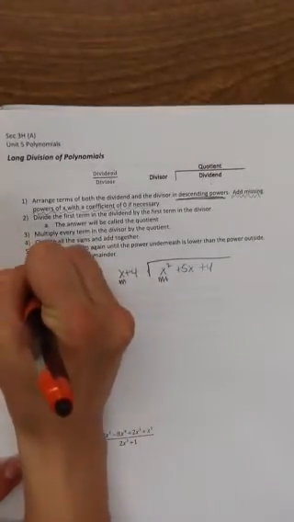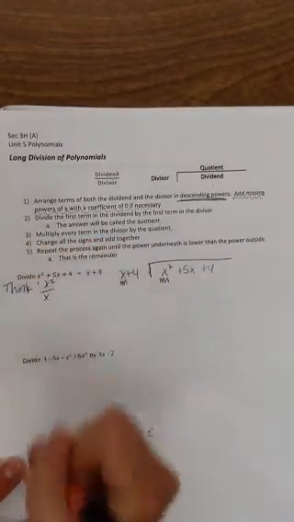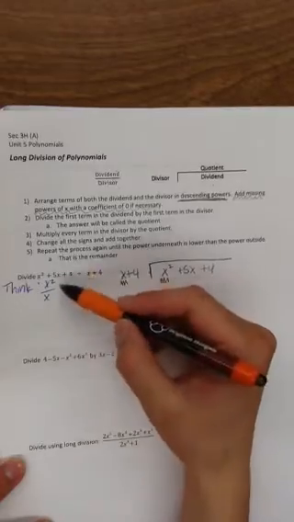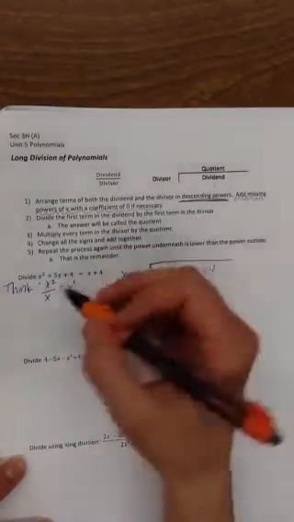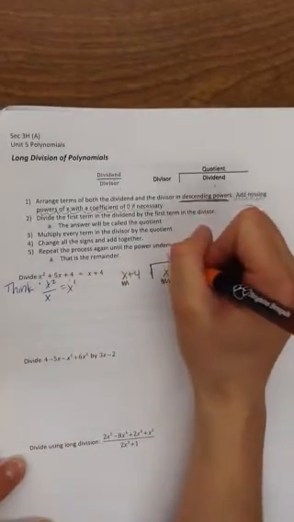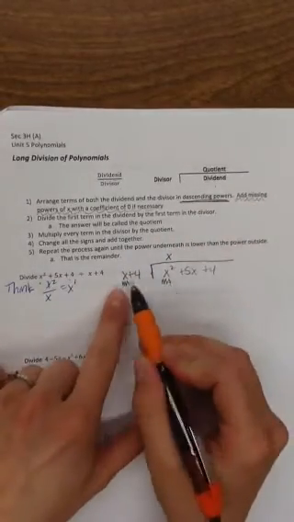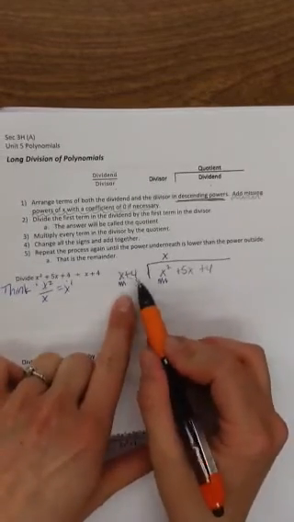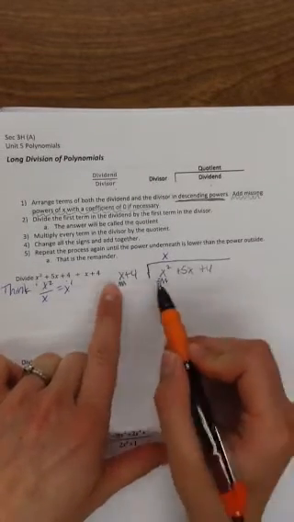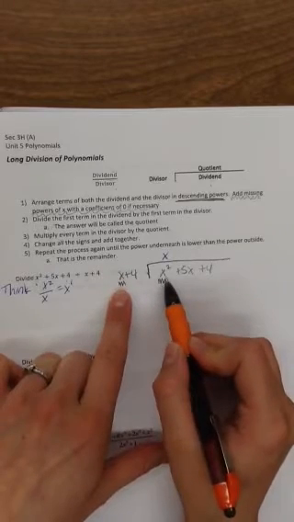So really off to the side you're thinking, well, it's x squared divided by x, which remember when you're dividing you subtract the exponents, so this is x to the first. So then you put whatever that answer is up on top. And you're only checking the first term on the outside with the first term underneath. So notice I didn't care about the plus 5x plus 4. All I cared about was the first term of each of them.